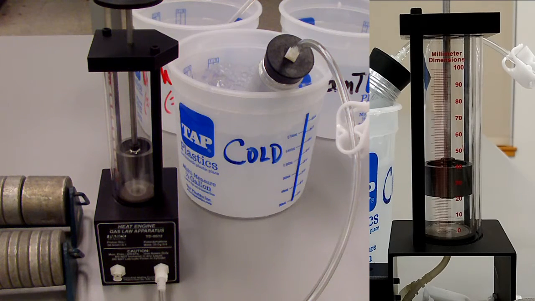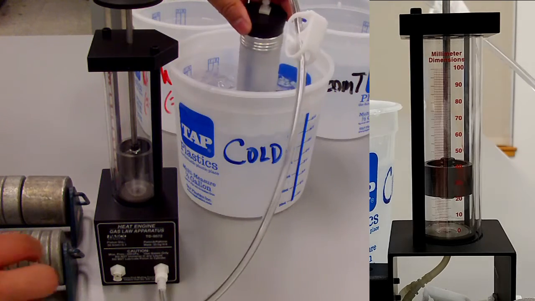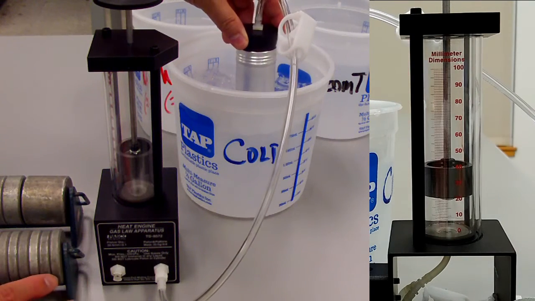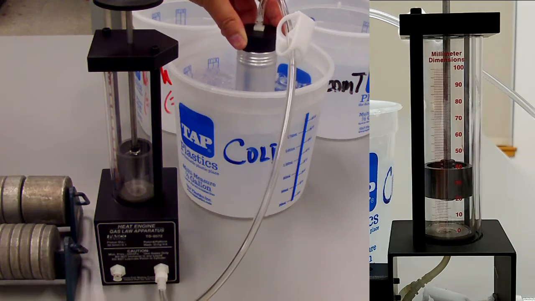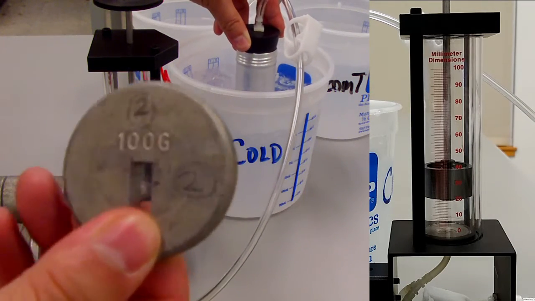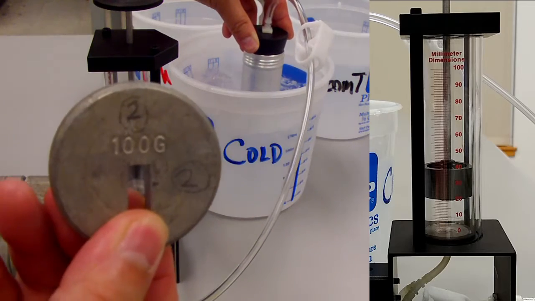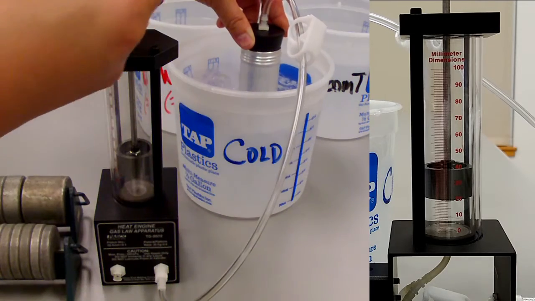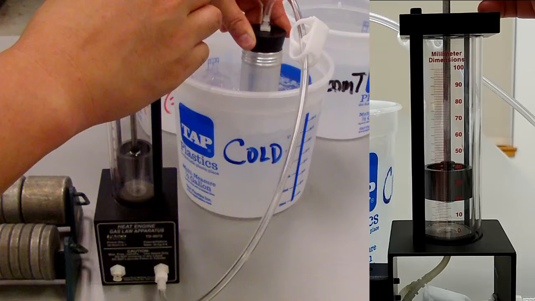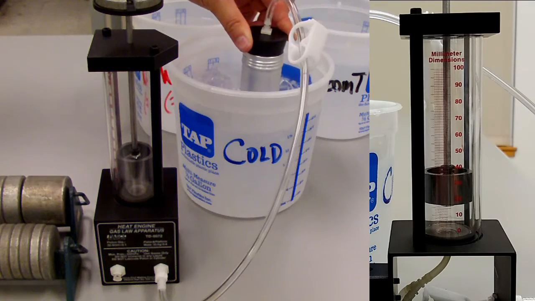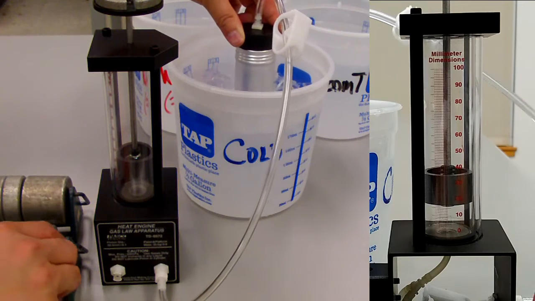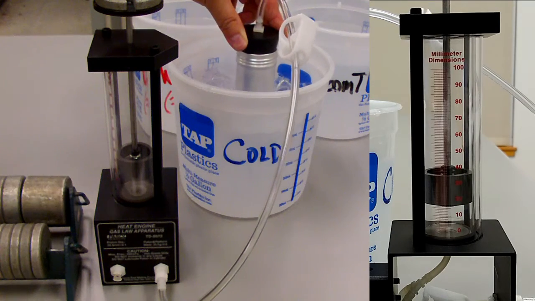So with no additional mass on the piston, this is the volume at the lowest pressure. I will place 100 gram masses one at a time for the isothermal contraction process. Here's the first 100 gram. As the pressure increases, the volume contracts while the temperature is kept at the same temperature of 0 degrees C.